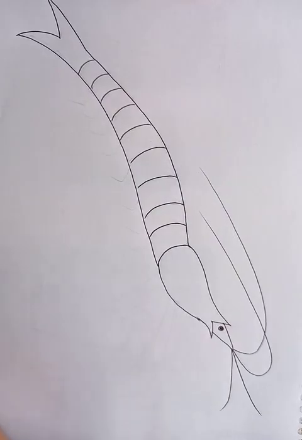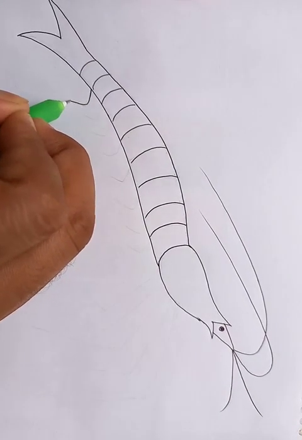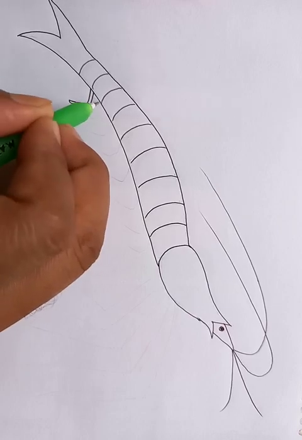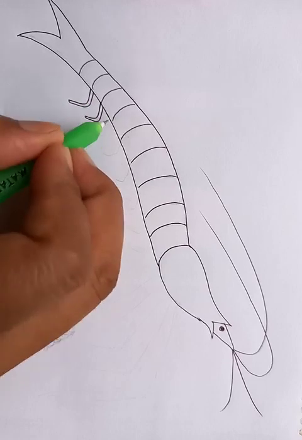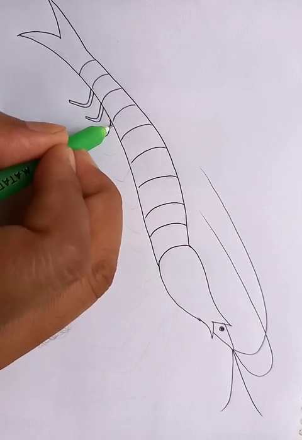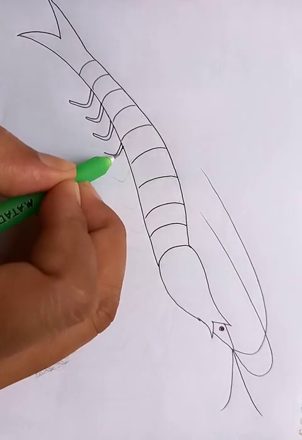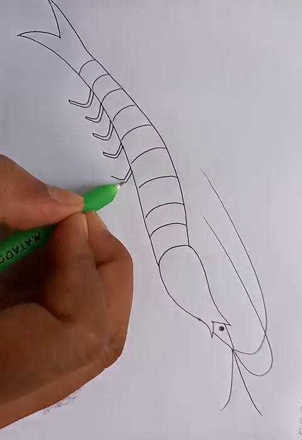Another drawing. For the leg we can do the small legs like here. It has a few legs, as you can see from the drawing. That's not a single one, it's multiple legs which are smaller in size.